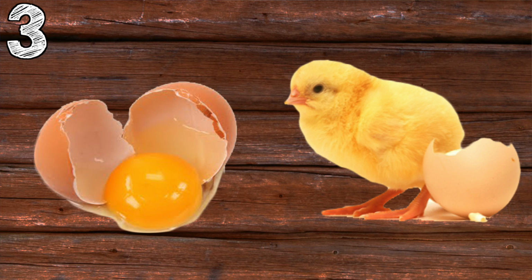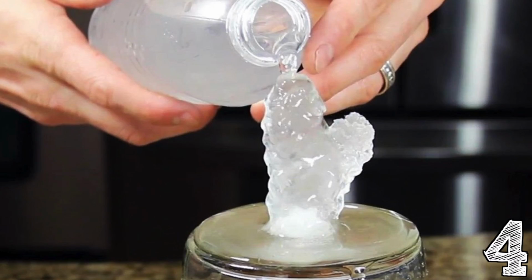Okay, number 3, what is the difference between the eggs that we eat and the eggs that chickens lay? I was actually pretty surprised to learn that there isn't one, so we're done here. Number 4, liquids don't necessarily— No, don't worry, I'm kidding, there is a difference.